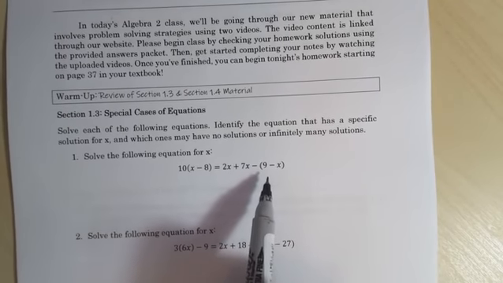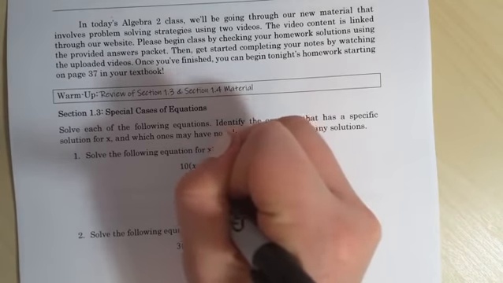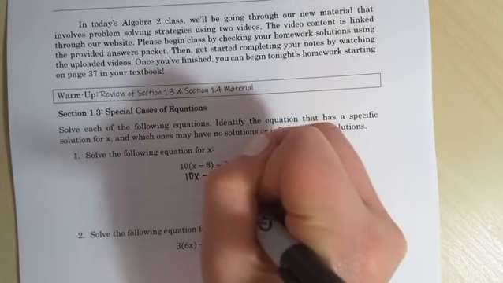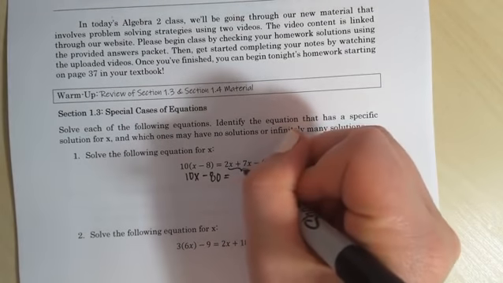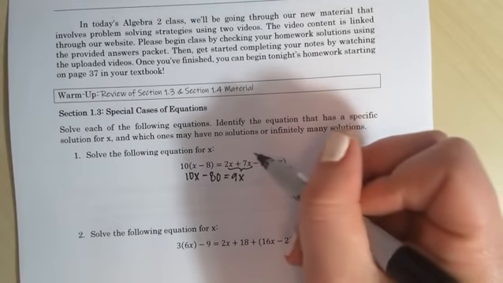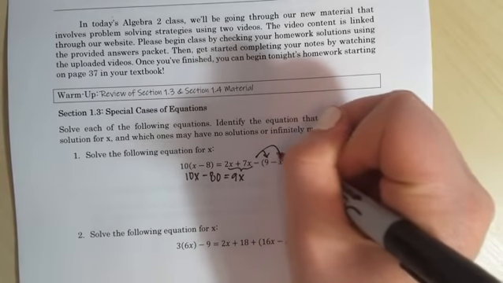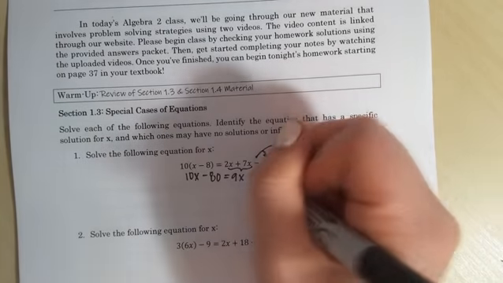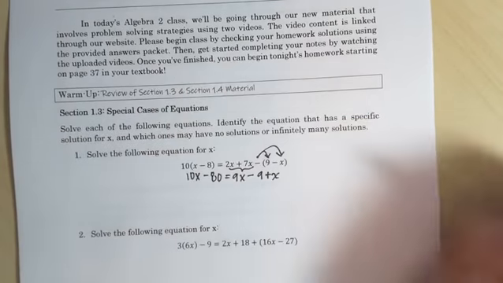So here my goal is to solve for x. Over here on the left, I'm going to distribute that 10. So I'll get 10x minus 80. On the right-hand side, I'm going to combine these two like terms so that I have 9x, and then I have to distribute this negative. So the minus sign applies to the 9 and to the minus x. So this is going to become minus 9 plus x.